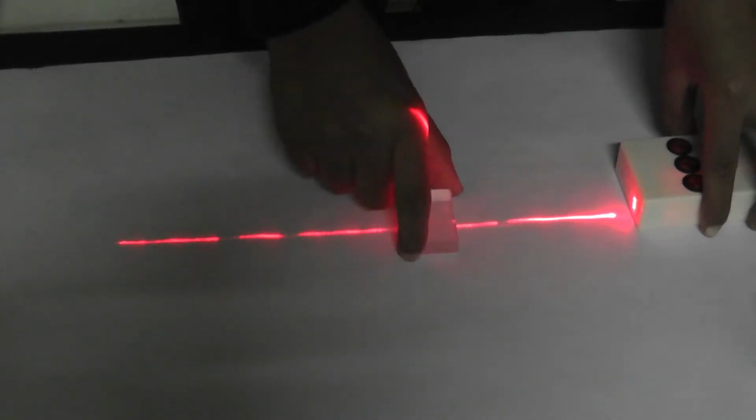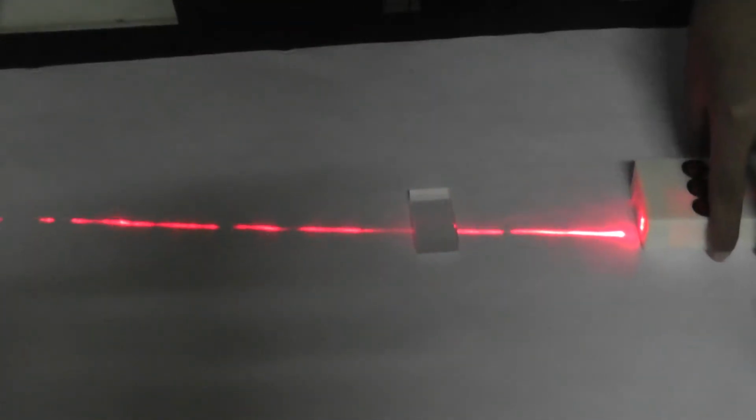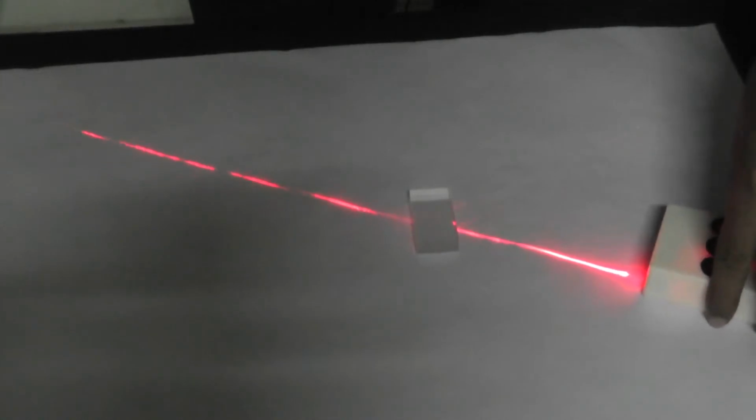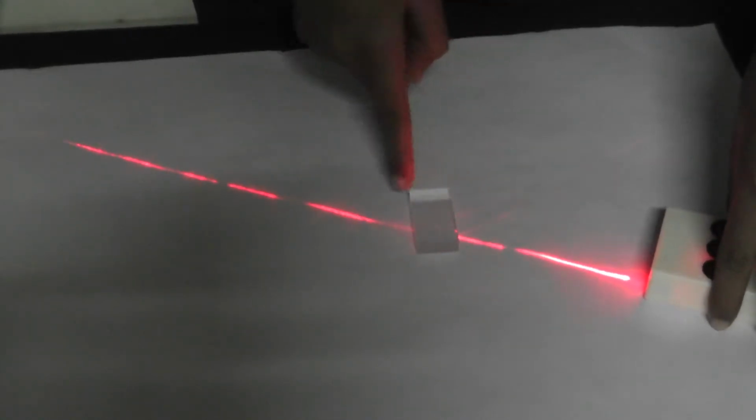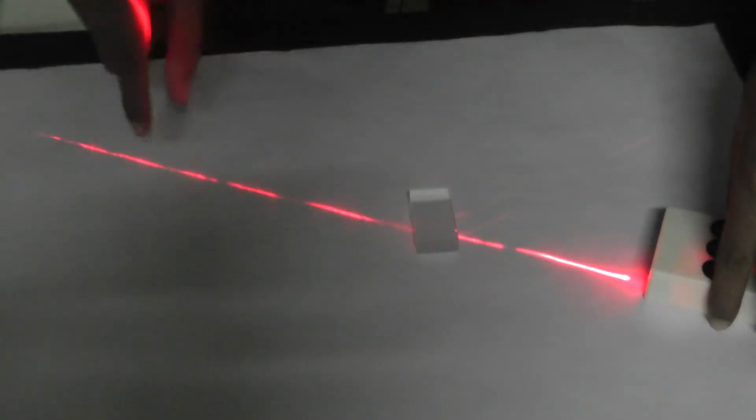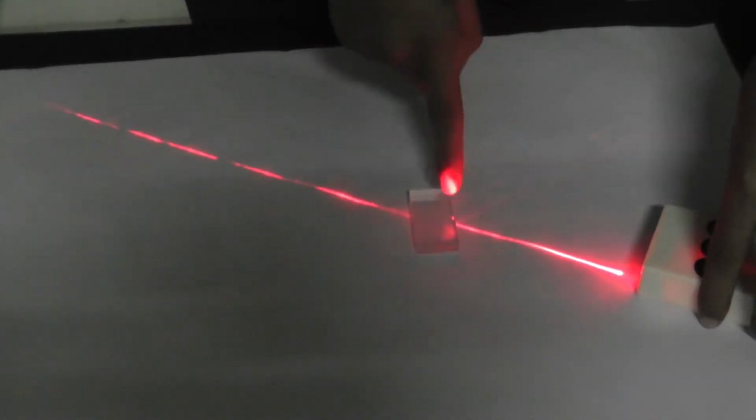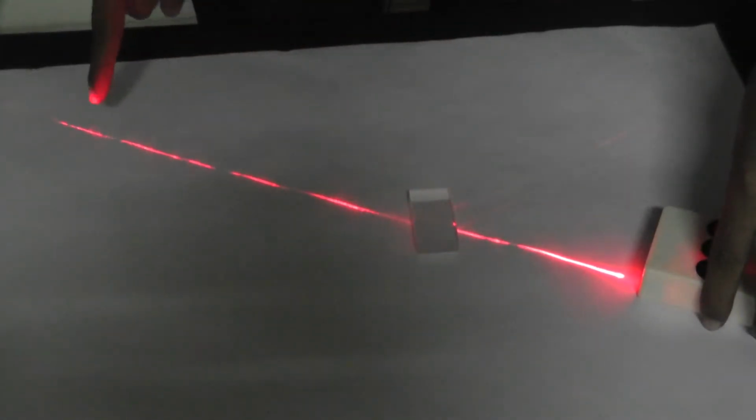So friends, this is the rectangular glass slab, and now you can see that the light is going to deviate. If you produce this line, there will be a difference, and the emergent ray is going to be parallel to the incident ray.